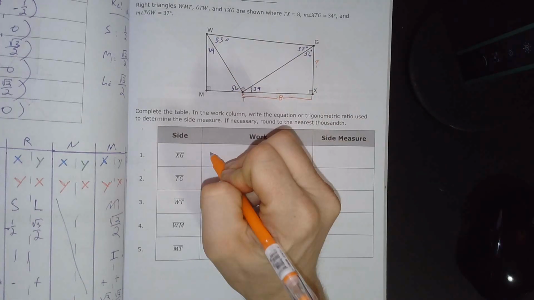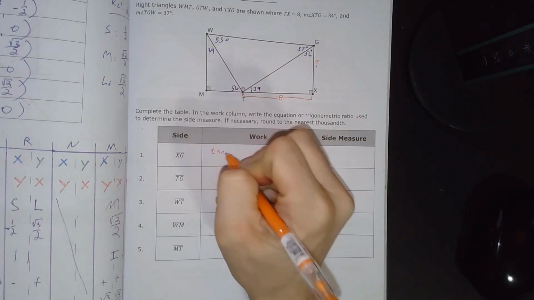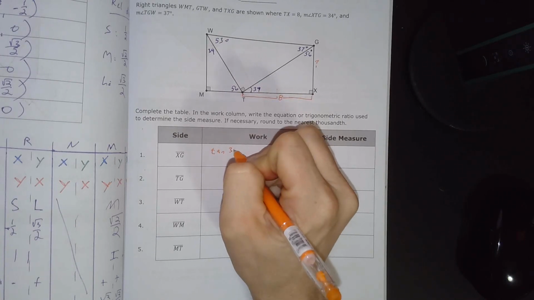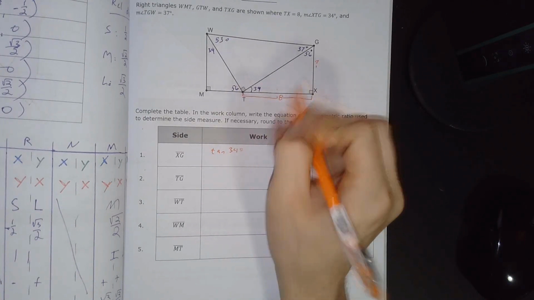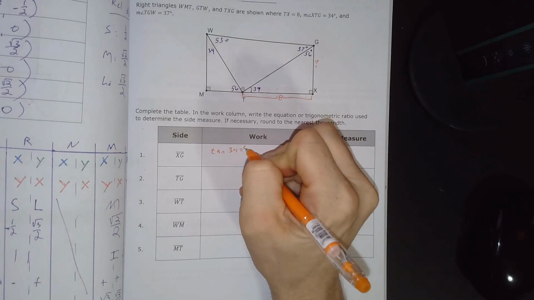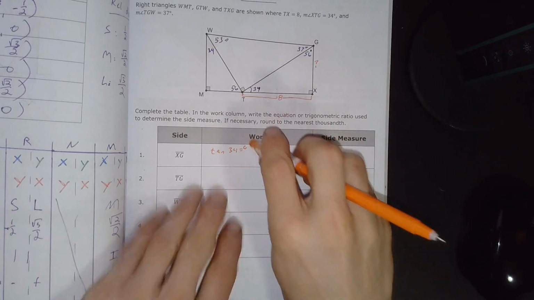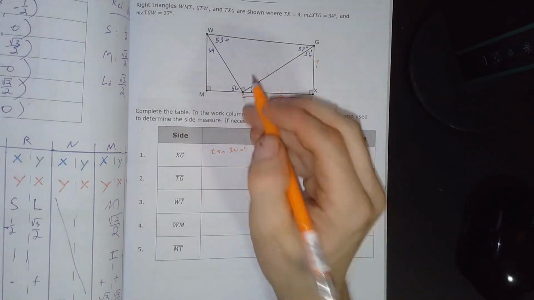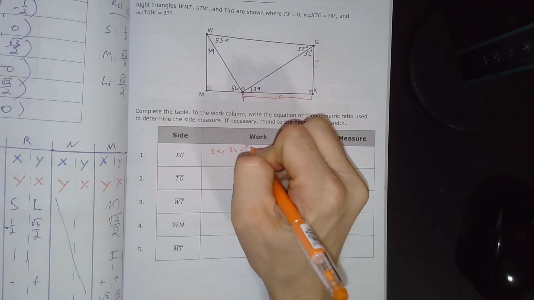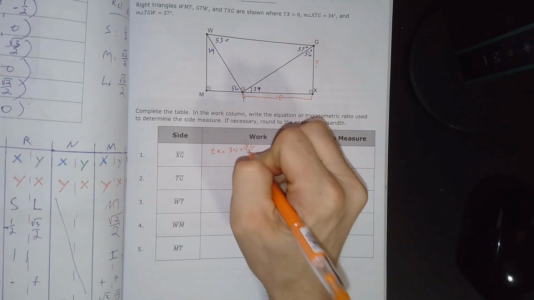So this would be the tangent of 34 equals XG over 8.